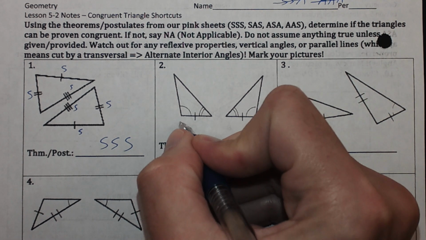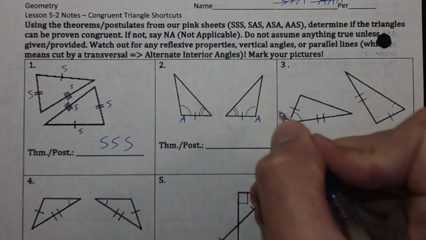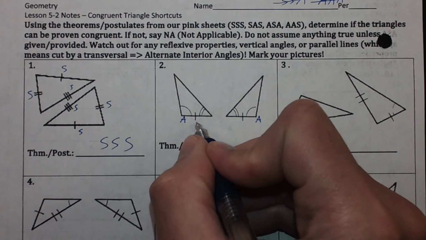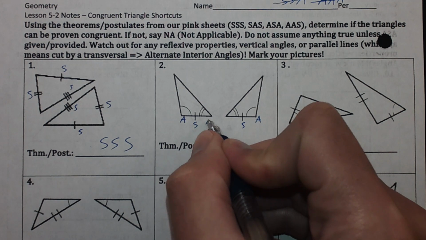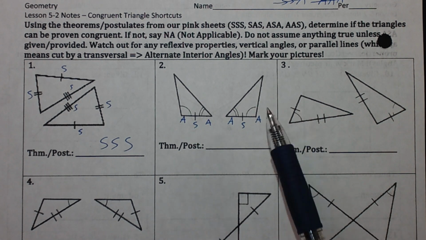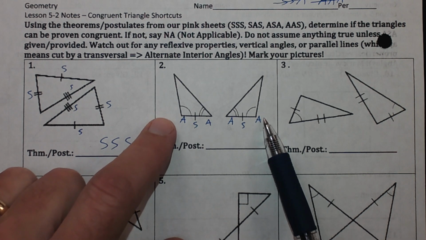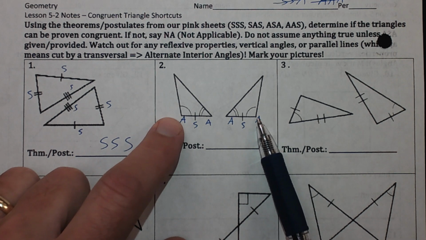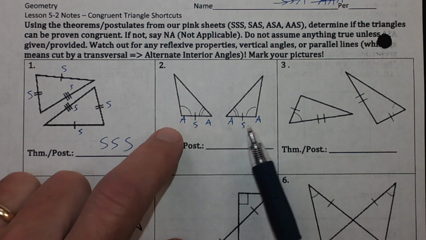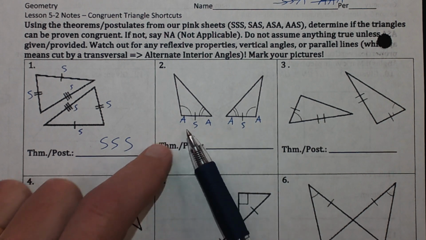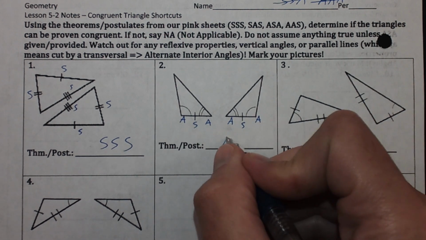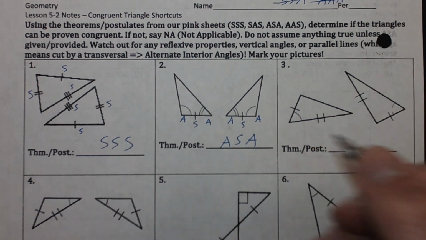So here we have 2 angles that are congruent because they have a single arc. We have a side with a single slash, and we have another pair of angles with a double arc. So make sure you're going in the same order. We have an angle, a side, and another angle. So this is called the included side because it's right in between the 2 angles that we're talking about. So this is called angle, side, angle, or ASA.